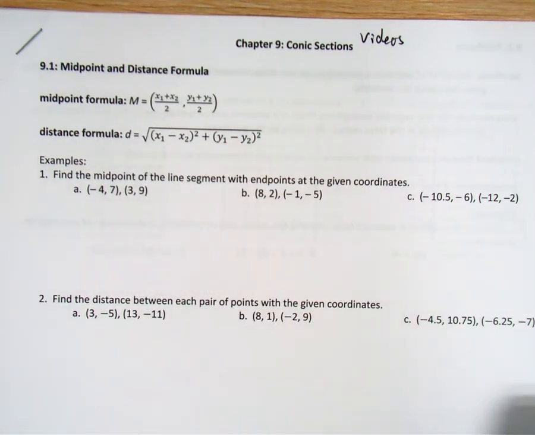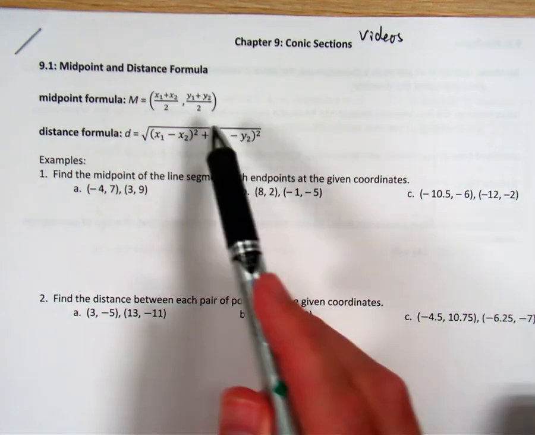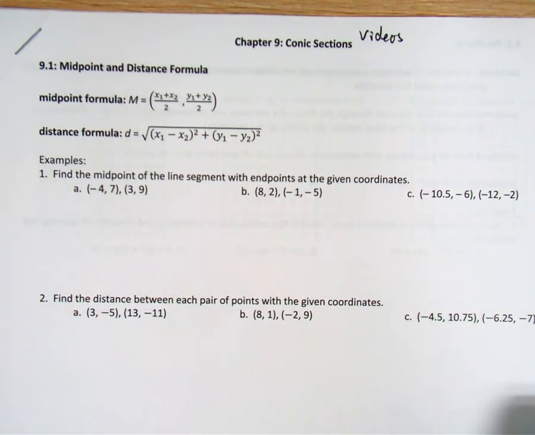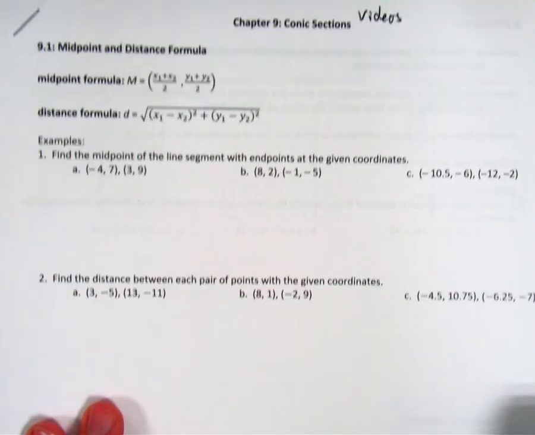Okay? If you're having trouble separating those two in your mind, remember the midpoint formula is the one that looks like a point, midpoint. It looks like a point. Okay, it's got x's and y's separated by a comma in the middle, inside of parentheses. So just a quick review here of midpoint.